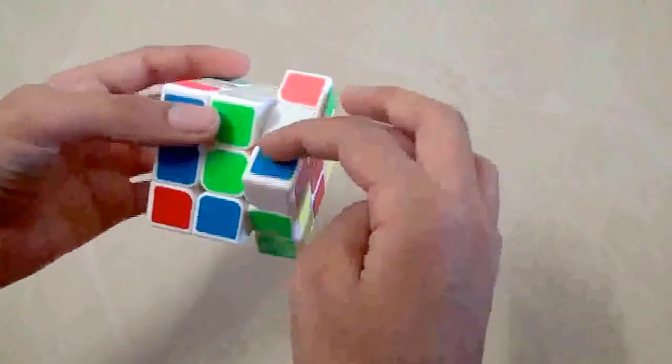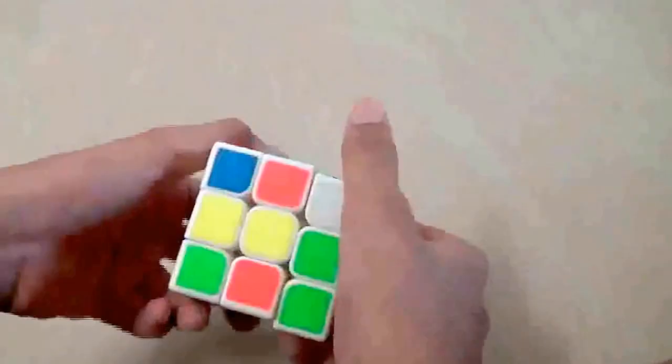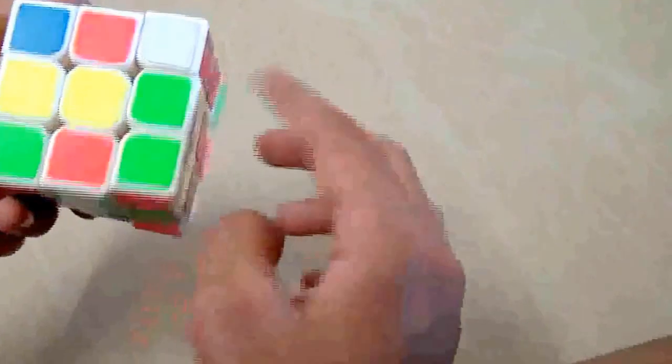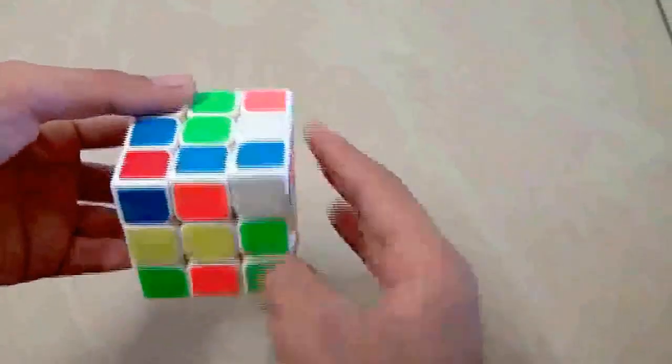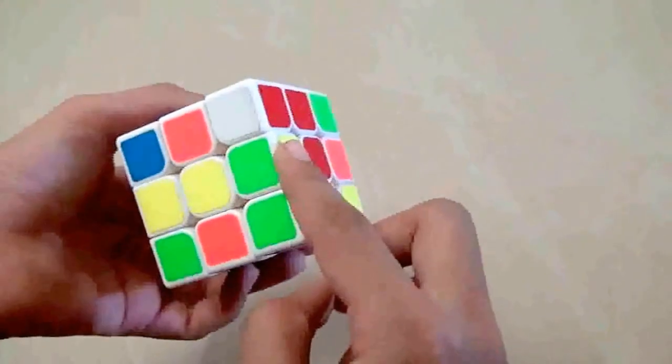Now look, it's mainly about the danger zone. When I move this, this entire thing is the danger zone. So in the bottom layer, when I move it, how many pieces are in the danger zone? As you can see, 3. 1, 2, 3. So out of that, how many pieces are corners and how many are edges? 1, 2 corners, 1 edge piece.